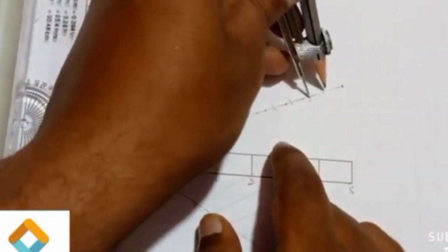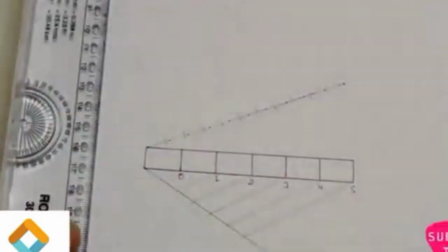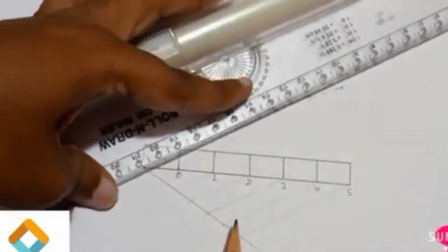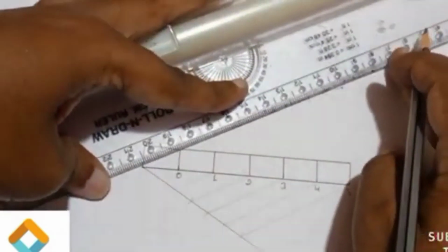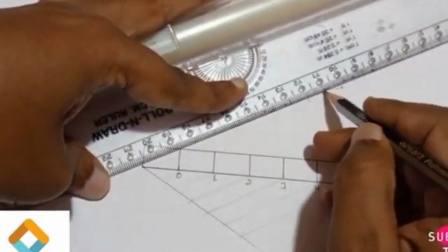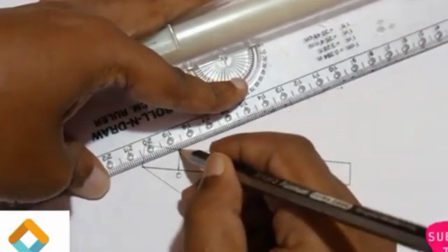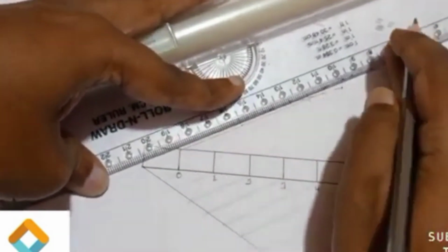Here totally 10 arcs you need to cut, and then join. Use the roller scale properly to connect it so that it will be divided into 10 equal parts.